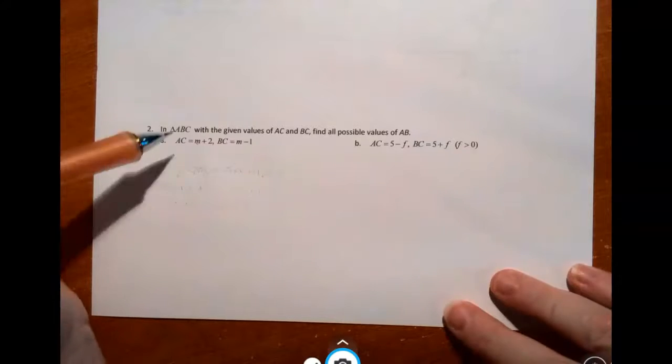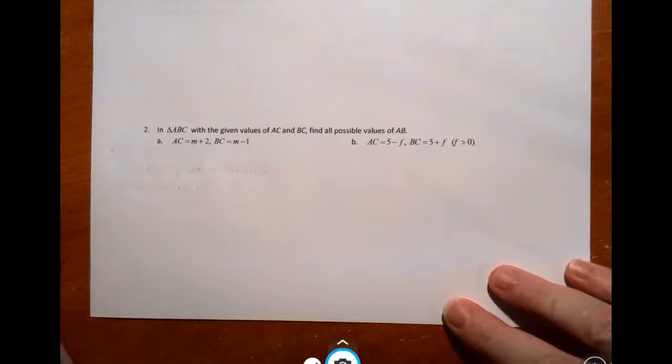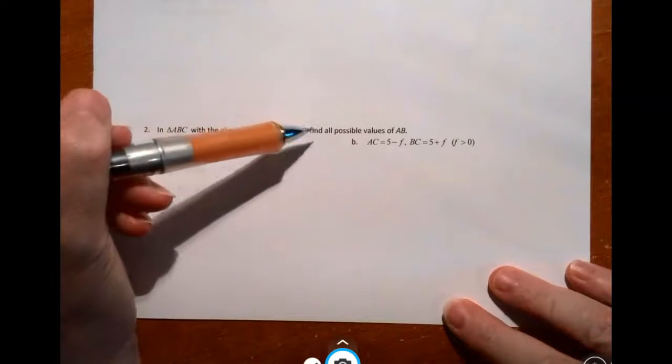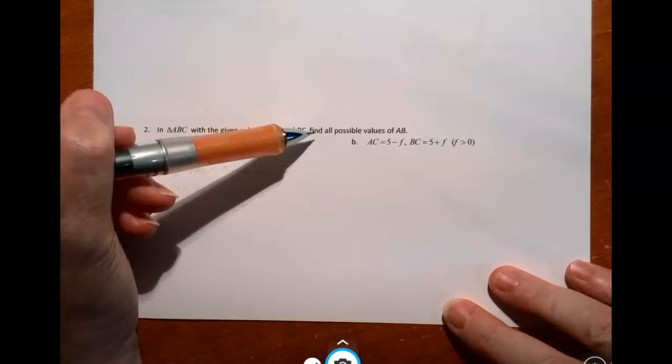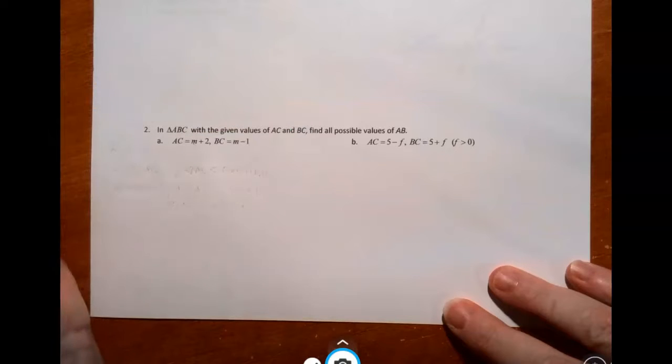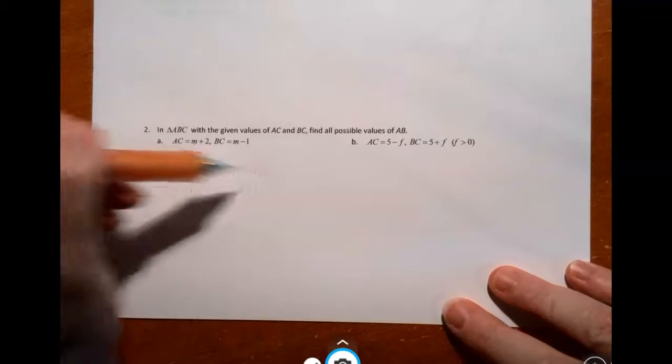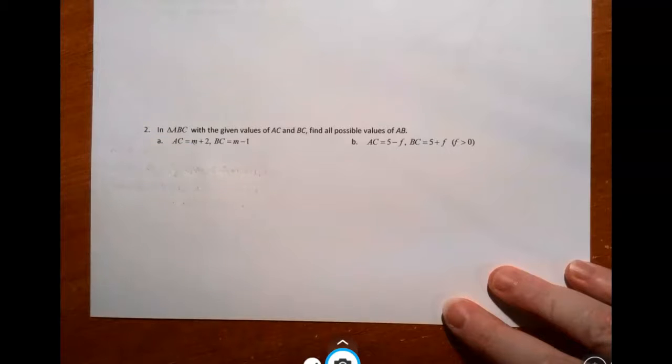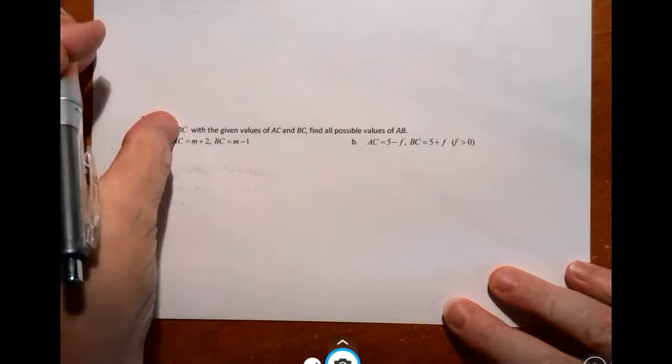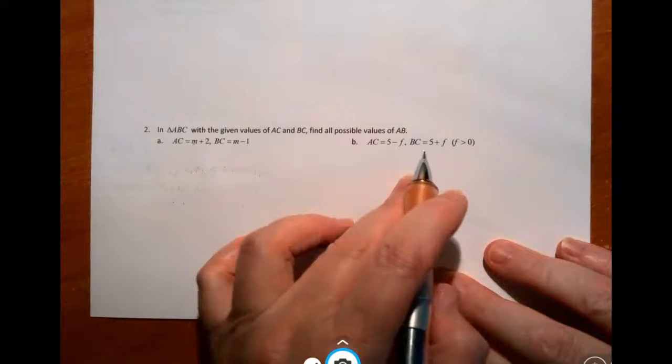All right, so let's take a look at question 2. So for this one, they've given you expressions for the lengths of two sides of the triangle, and then they've asked you to find all possible values for the length of AB. I probably could have worded this a little bit better because you're not actually finding numbers. You're going to actually find the expressions that limit the lengths of AB. And some of them will actually work out to be numbers, and some of them will be expressions that have either M or F in them.